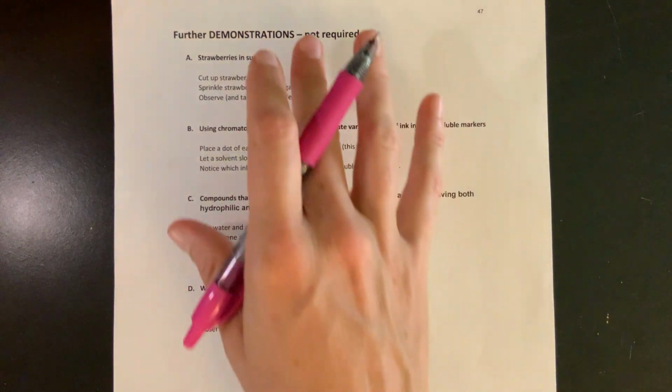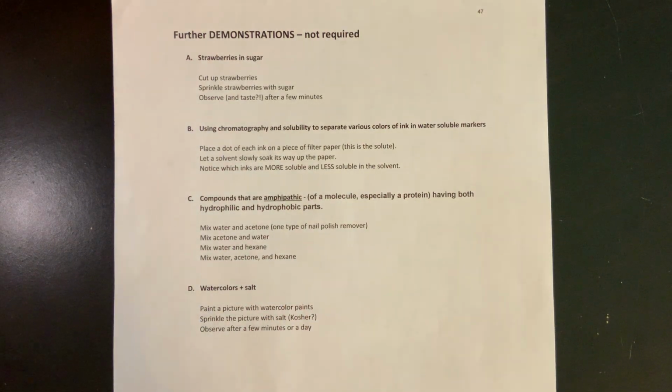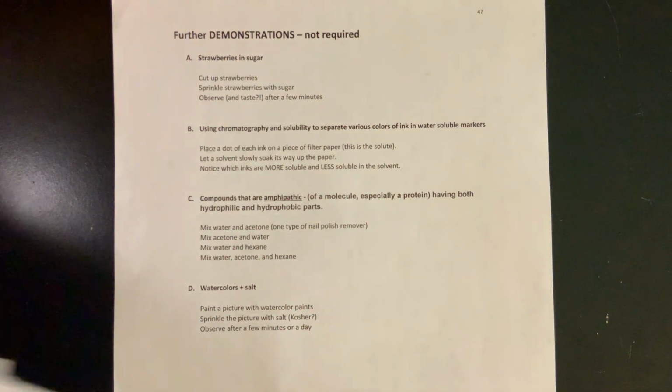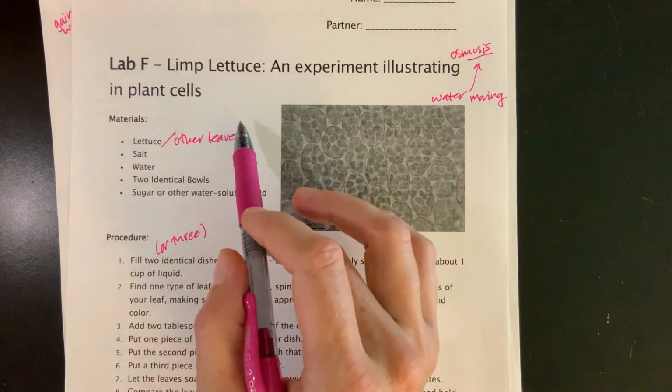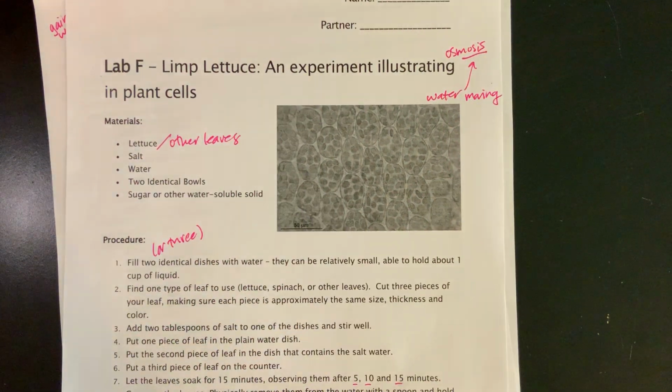And there's nothing you need to do here. These are just some other demonstrations that go with this osmosis concept. So you will be working with lettuce or some other leaf of your choice to look at osmosis, which is water moving into those cells or is water moving out of those cells?